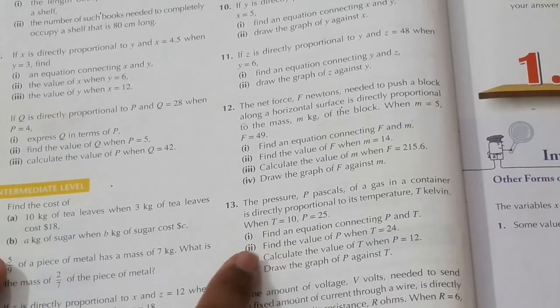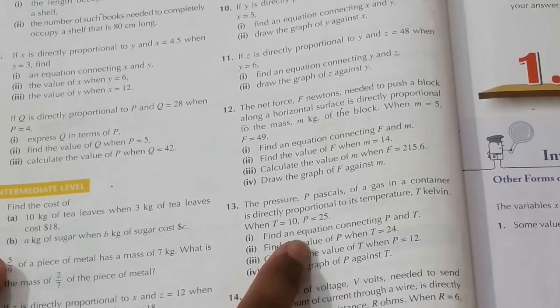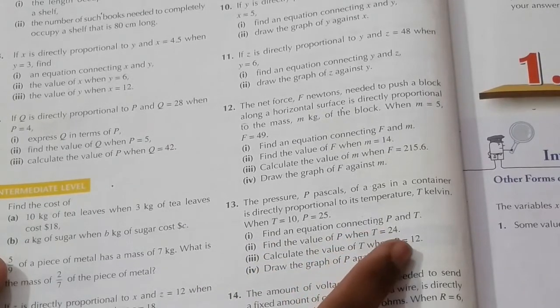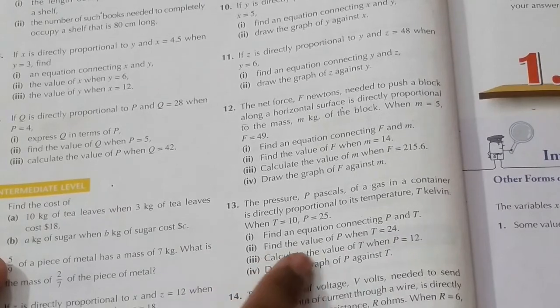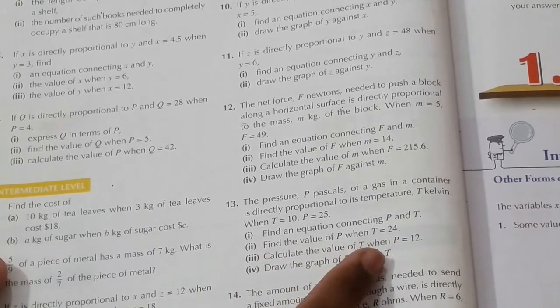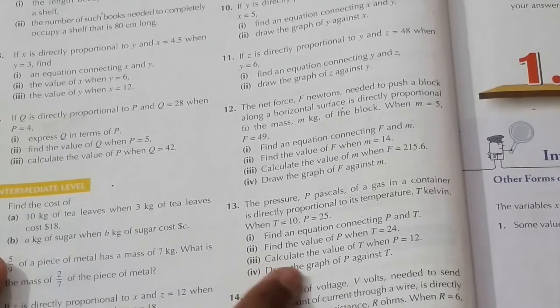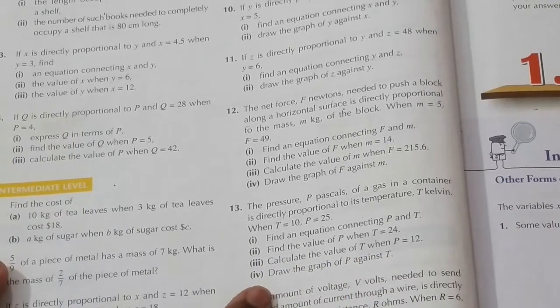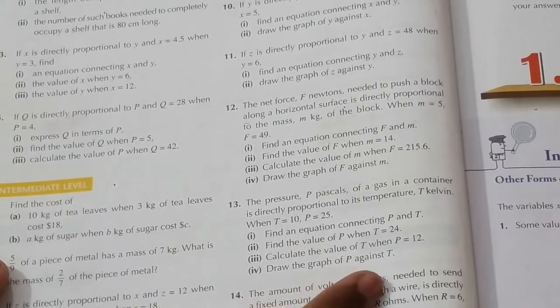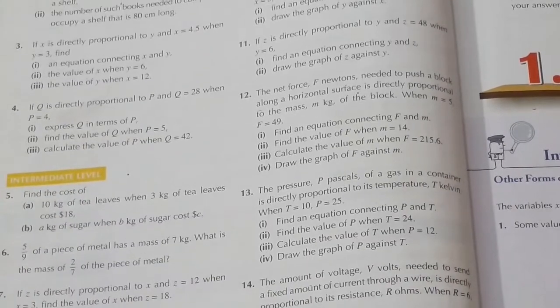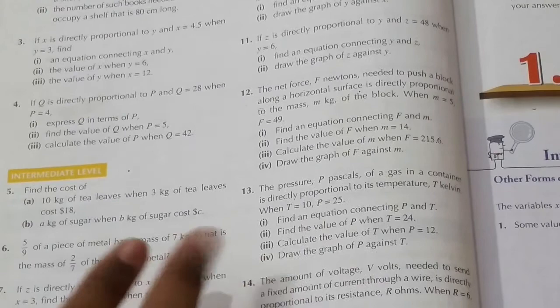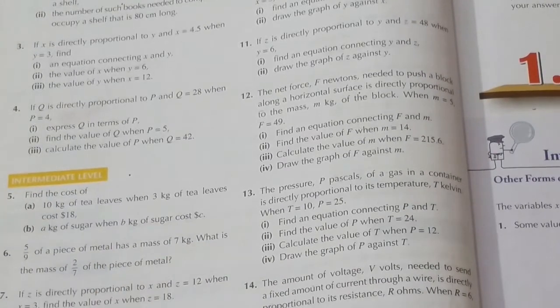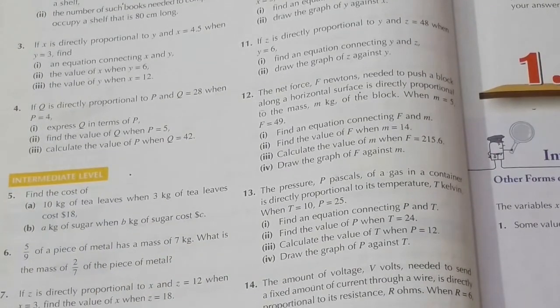Now we have part 1: find an equation connecting P and T. Then find the value of P when T is equal to 24. Then calculate the value of T when P is equal to 12. Then draw a graph of P against T. We are going to solve this question and plot the graph after solving the first three parts. Okay, so let's start with the video.